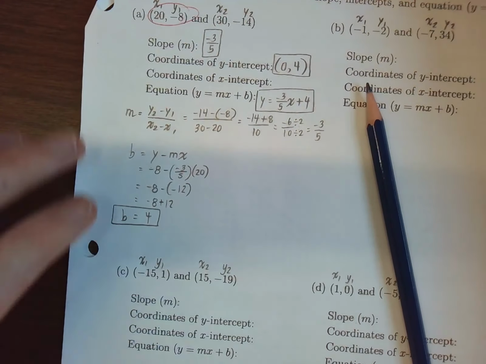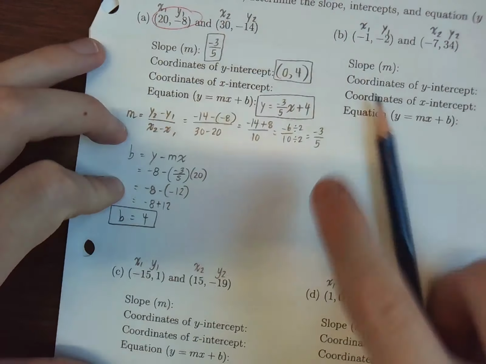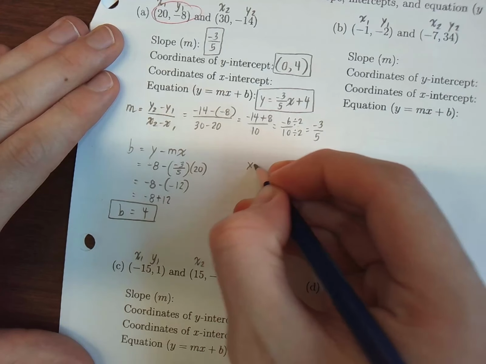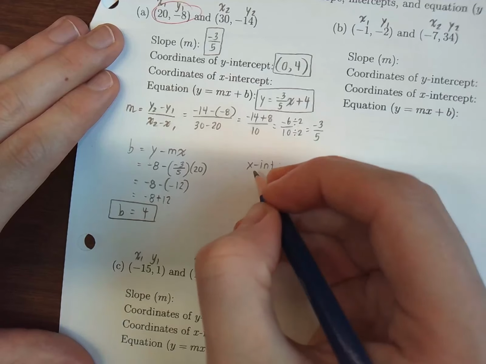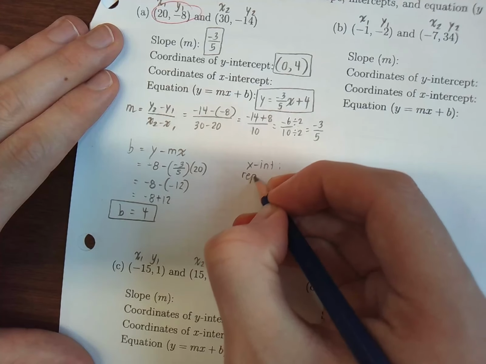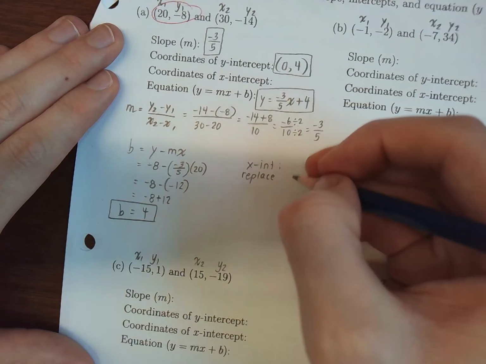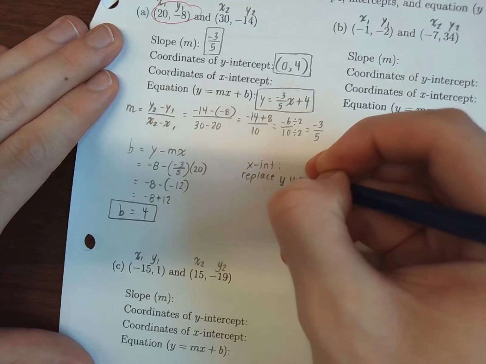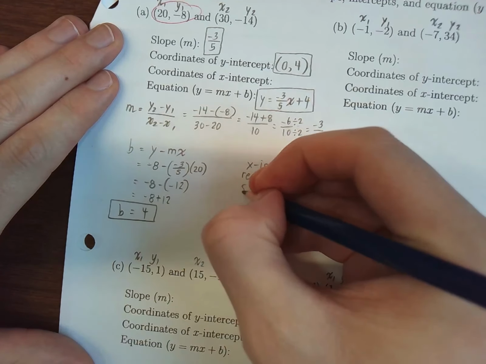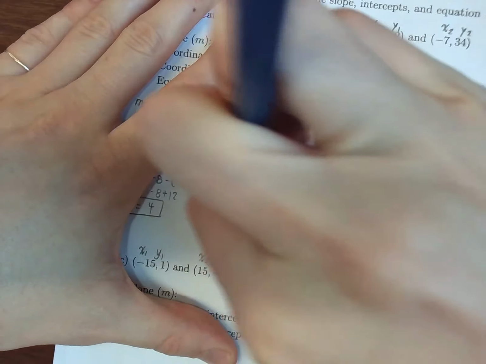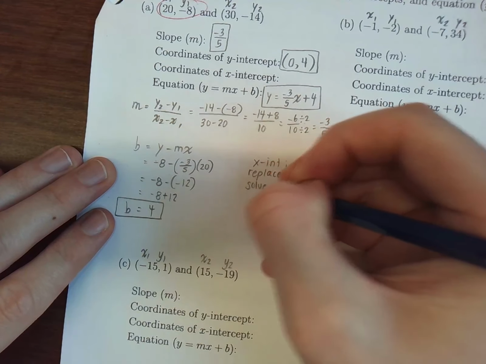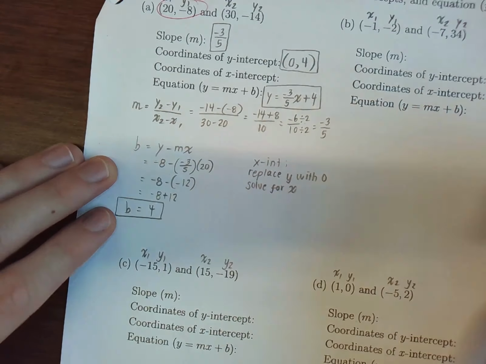Okay, so then briefly, we would find the x-intercept, which is where we always replace y with 0 and solve for x.